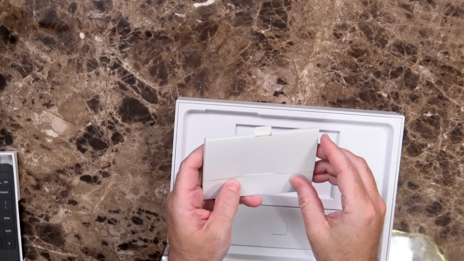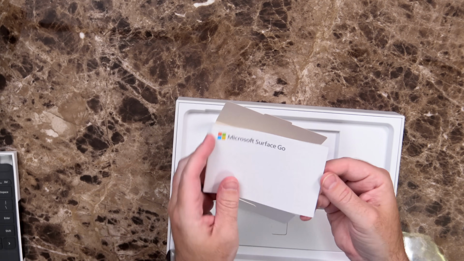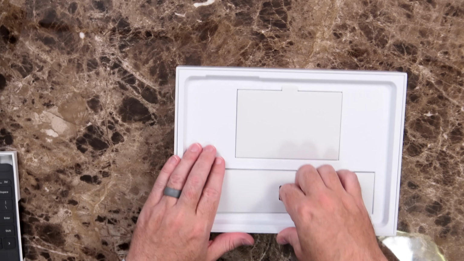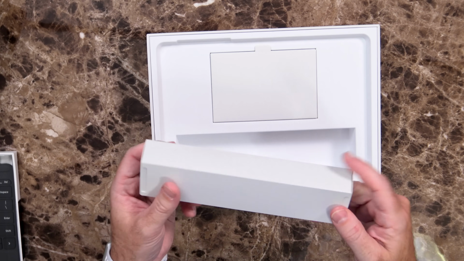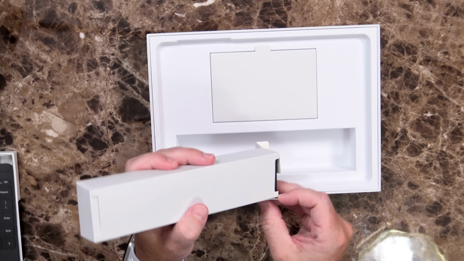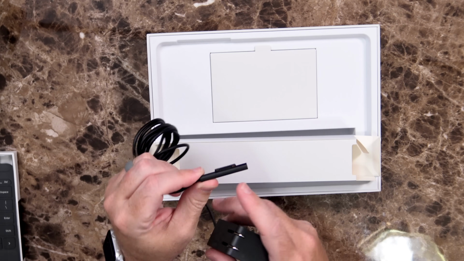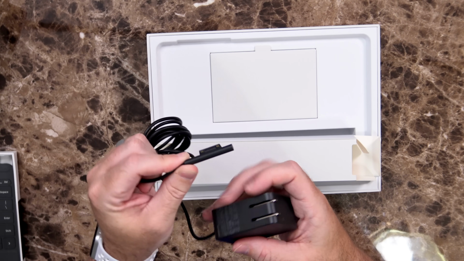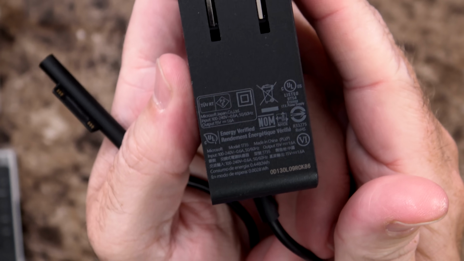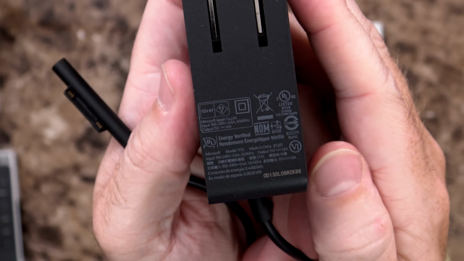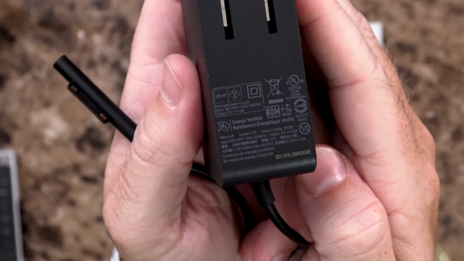So this looks like some documentation, and that is exactly what it is, just a little booklet. And then presumably this is the charger, cable, whatever else comes in the package. And there you go. Now this does have a bit of a unique charging port, the Surface charging port. I think it is reversible, but I think it's unique to the Surface line of products. And you may not be able to see it on there, but it does say the output is 15 volts at 1.6 amps, which again, is very unique.